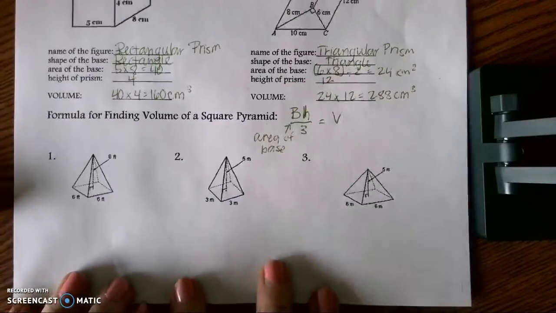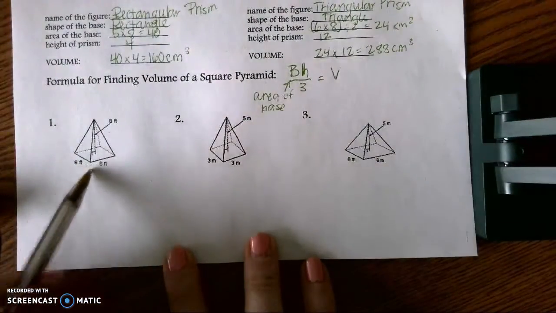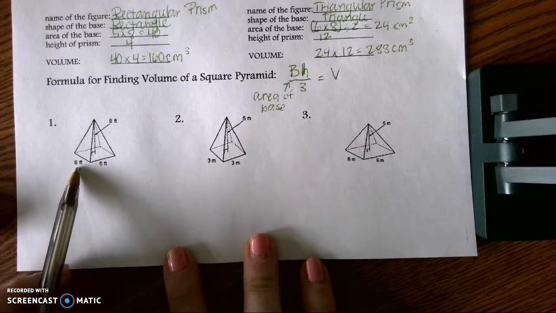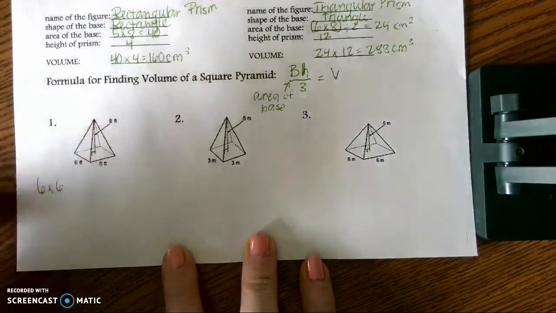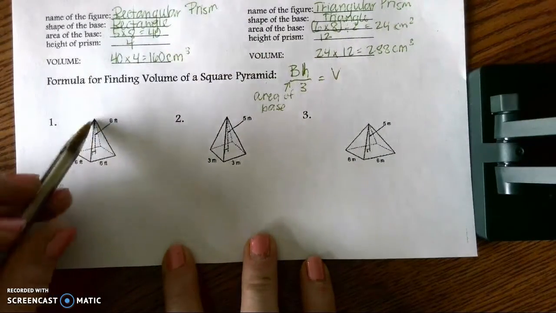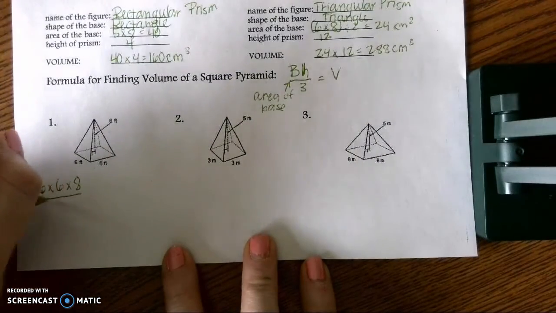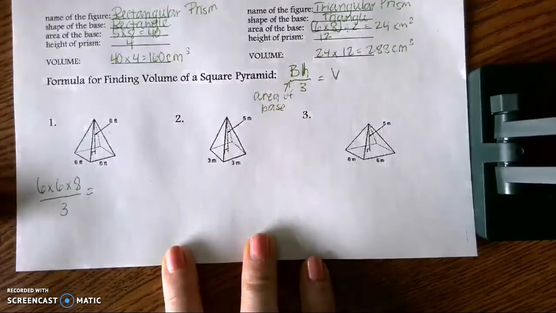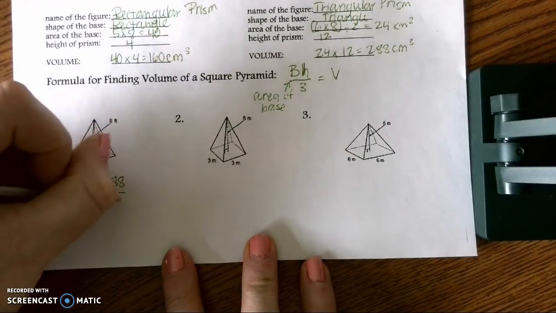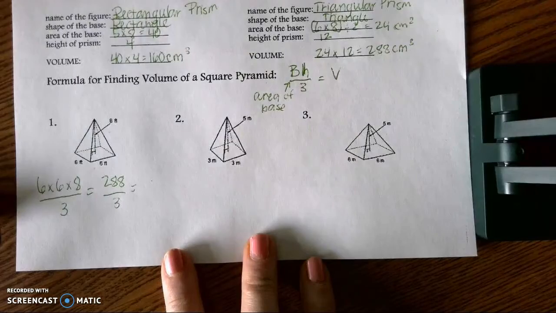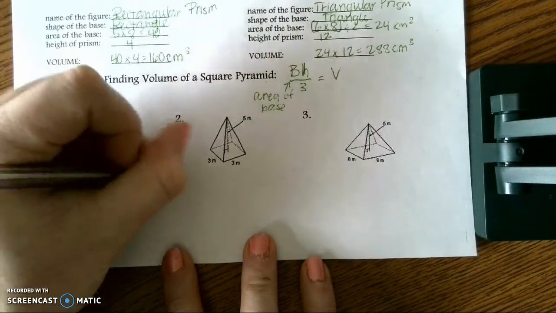Looking at number 1, we have a square base, so we're going to take 6 times 6, which gives me 36. I would do 6 times 6, which is the base, times the height, which is 8, and divide all of that by 3. If I multiply straight across, I get 288 divided by 3. When I do that division, I would get 96 feet cubed.